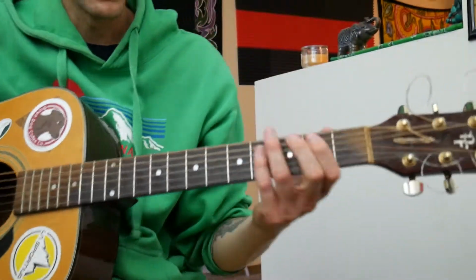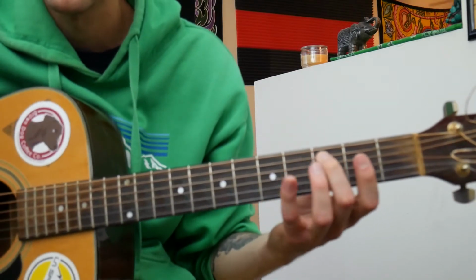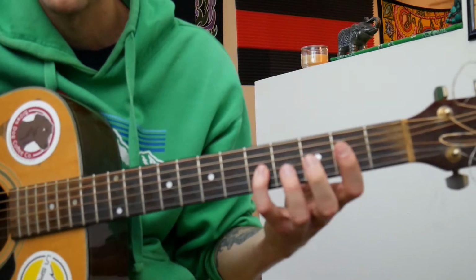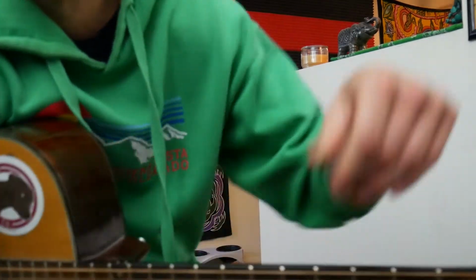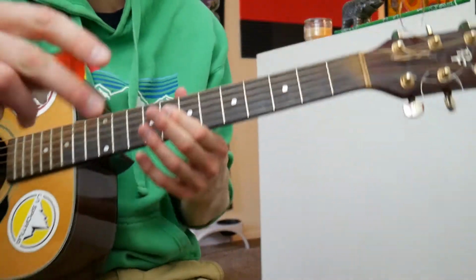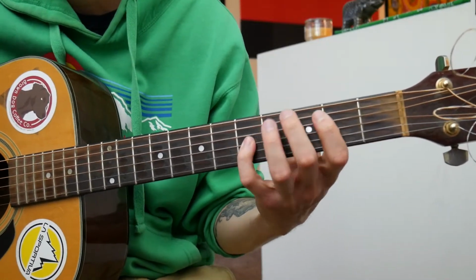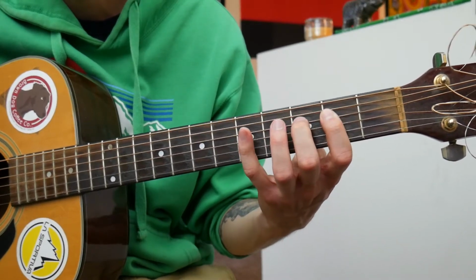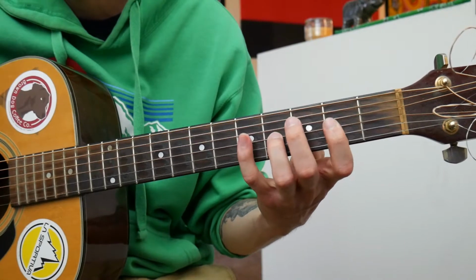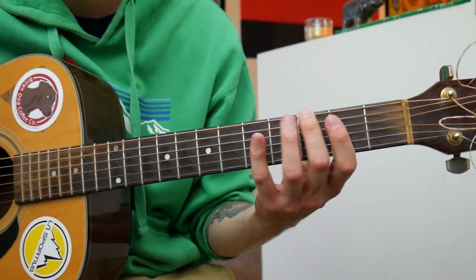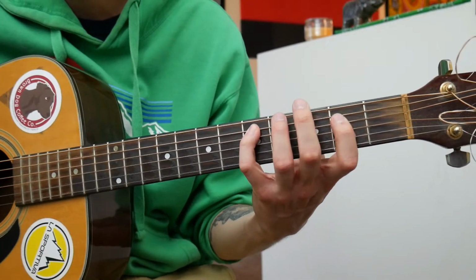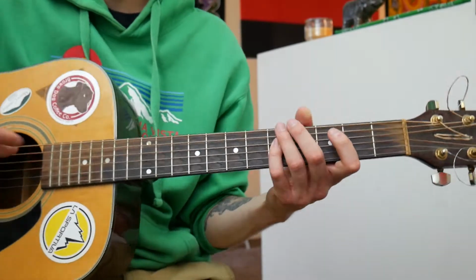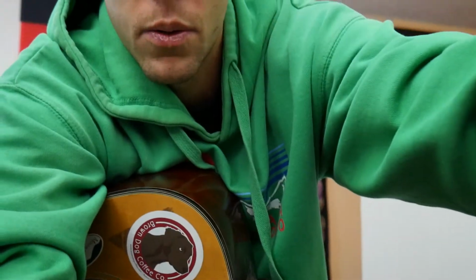So let's say we're playing the C major scale. When you're playing the notes, think of them as 1, 2, 3, 4, 5, 6, 7, back to 1. Or if we're playing the G, 1, 2, 3, 4, 5, 6, 7, back to 1. You should always be thinking of it like that, and I just wanted to make sure everyone understood that before diving into the D major scale.